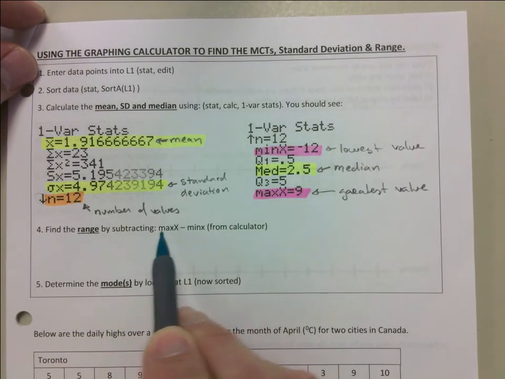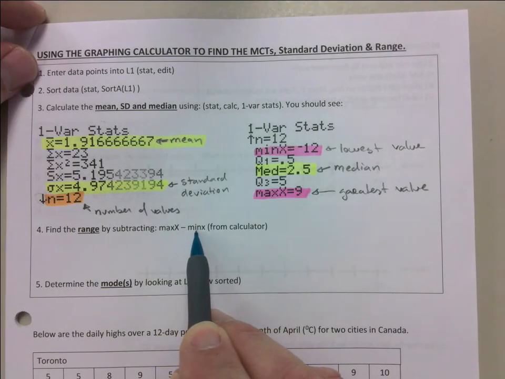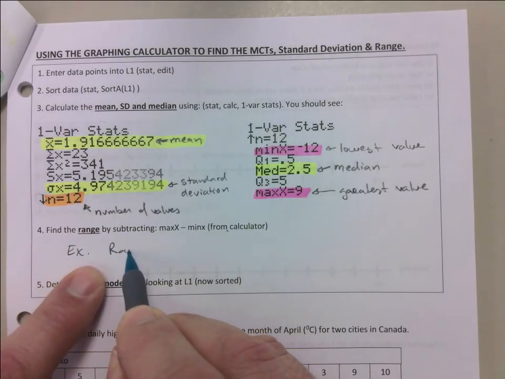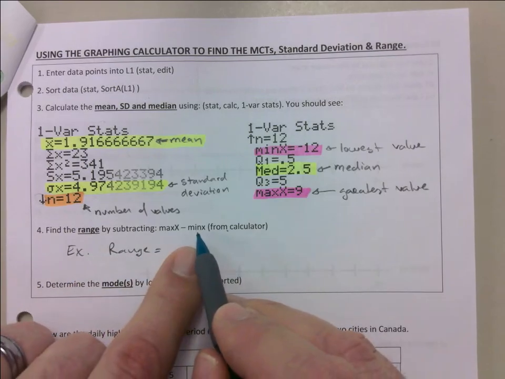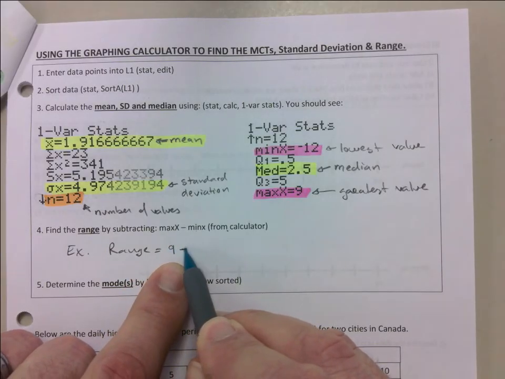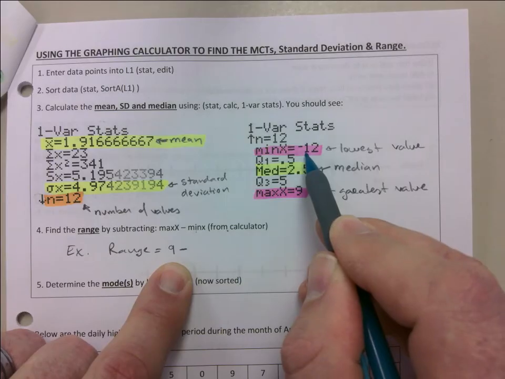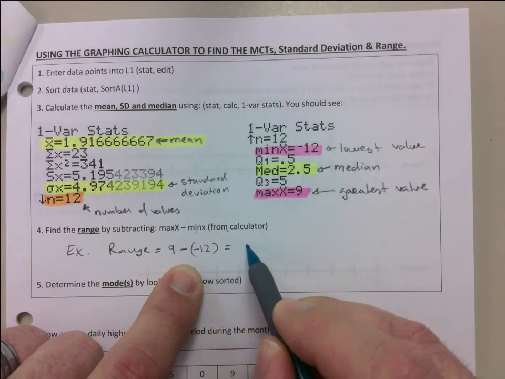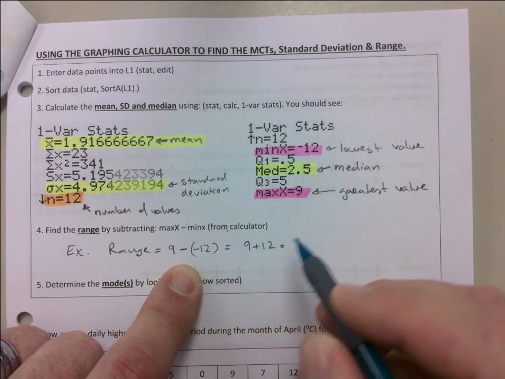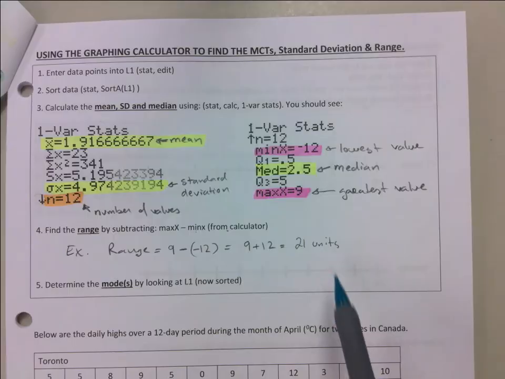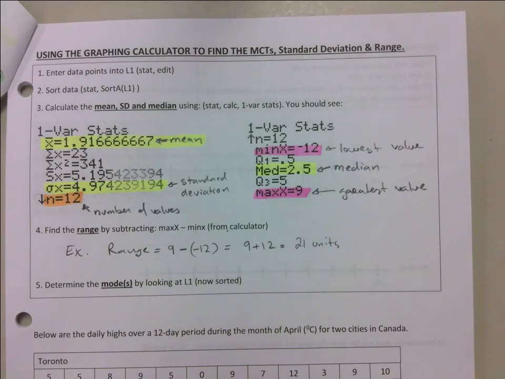To find the range, you subtract max x and min x using the calculator. So for example, in this case, the range would be, what's the max here? The max is 9, minus, what is the min? Negative 12, right? So it ends up being 9 plus 12, which is 21 units. If this had been degrees Celsius, you would say there's a 21 degrees Celsius difference between the highest and the lowest temperature.